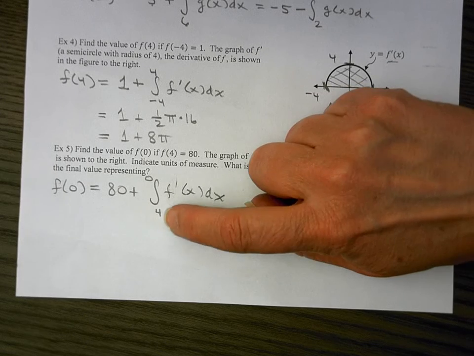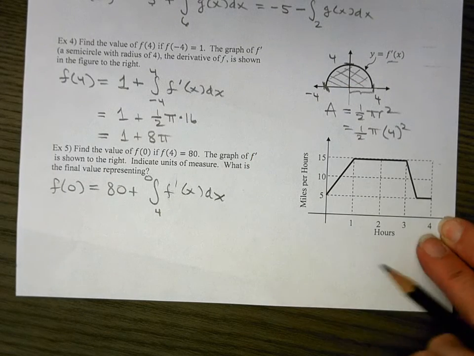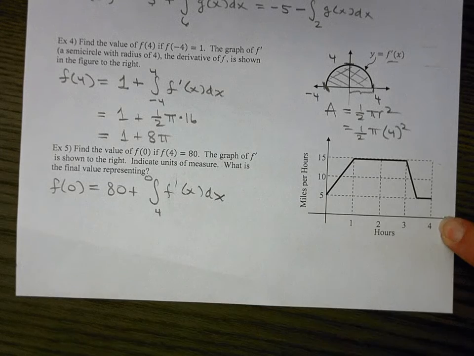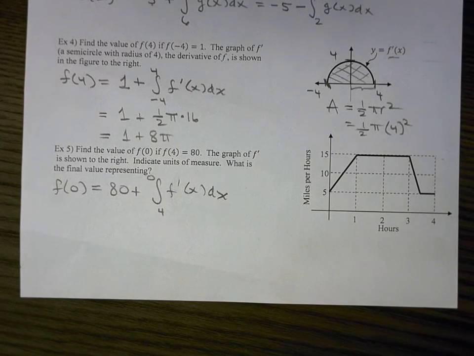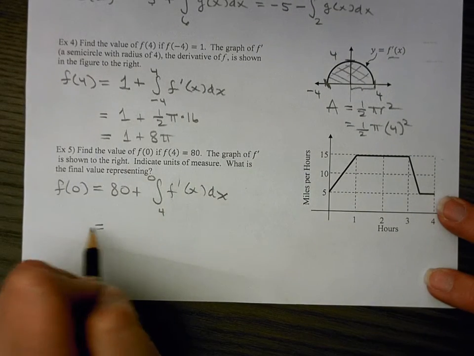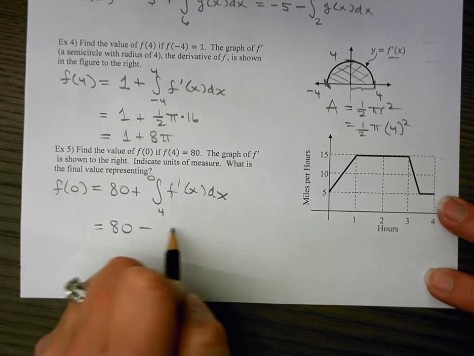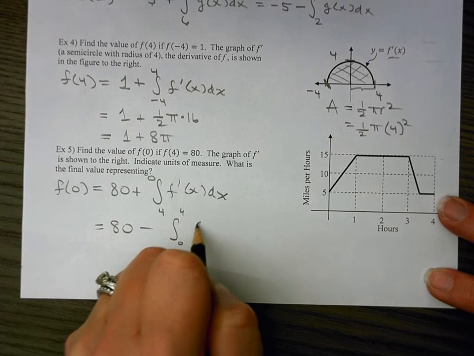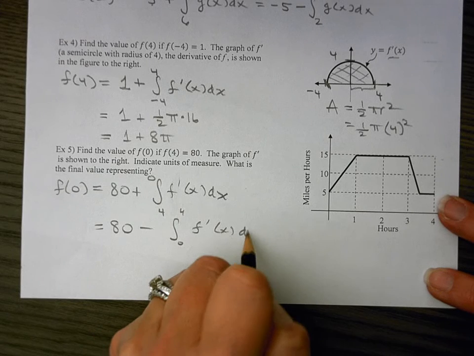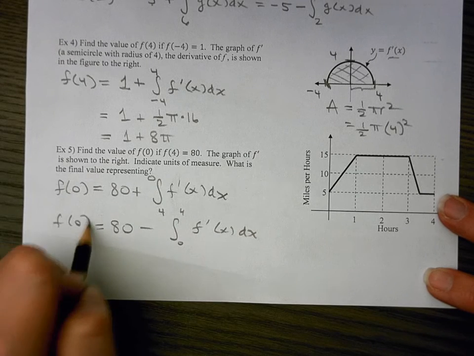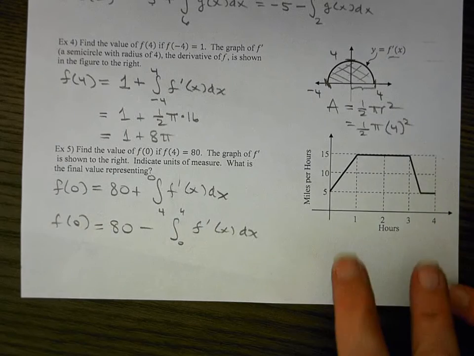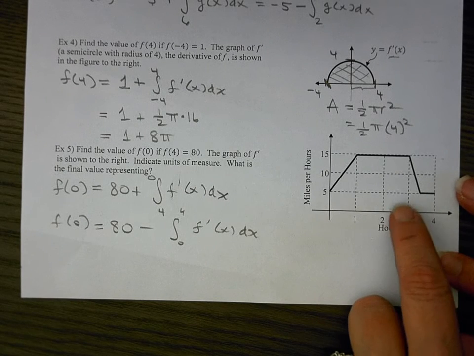We're starting at 4, headed to 0, so we're headed leftwards. So we're going to flip that around to make it make a little more sense. So we have 80 minus, and then we're going to go from 0 to 4 of f prime, and this is our derivative graph.